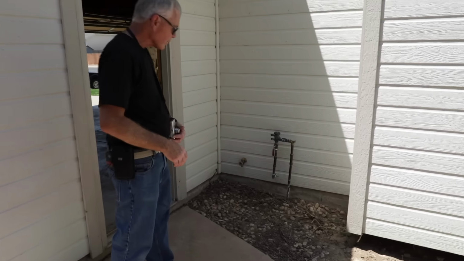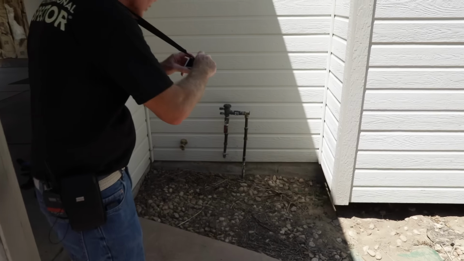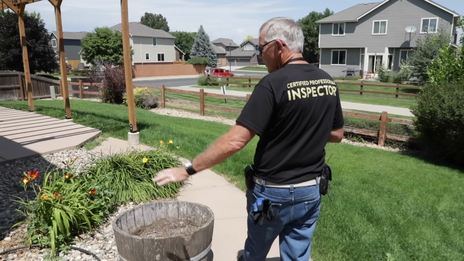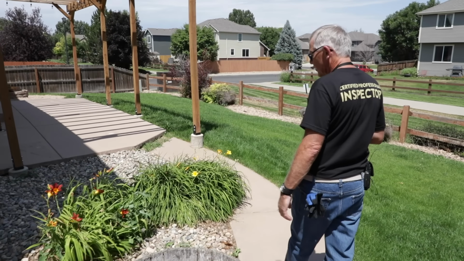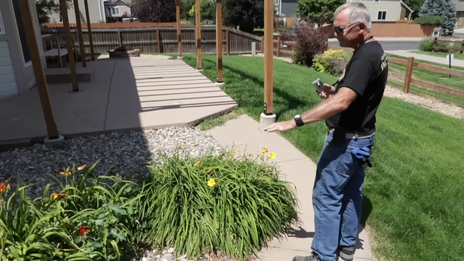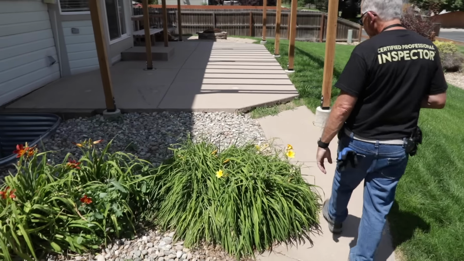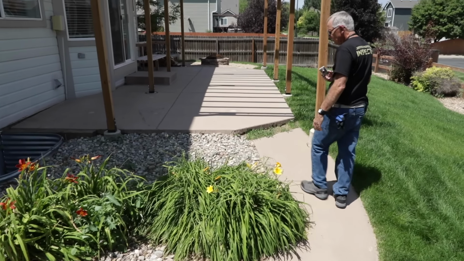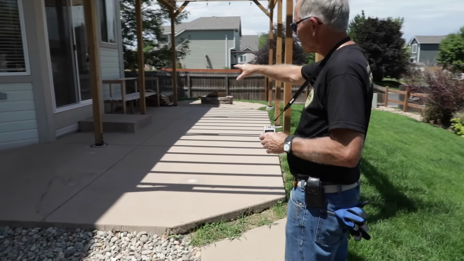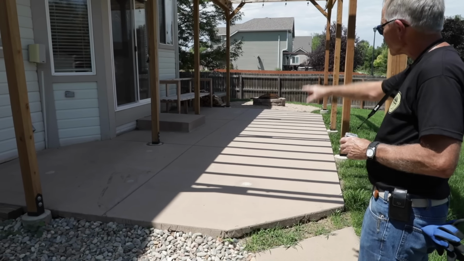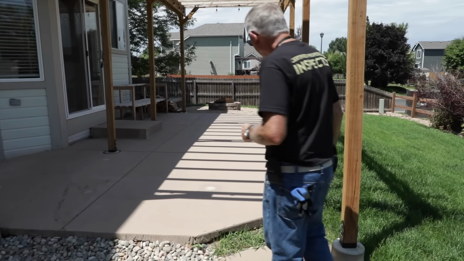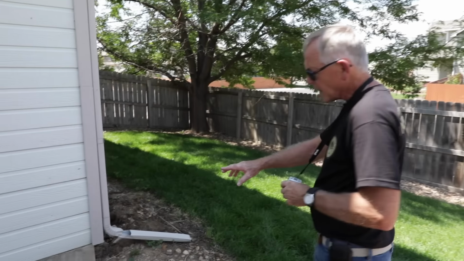Up along here we could probably use a little bit more fill and some additional grading there. All of this along here looks pretty good. We got maybe a couple of minor low spots, but nothing concerning. Again, we may have some drainage issues here with the patio because of the slope and the settling of the patio itself, so we're going to address that in the patio section. Our slope doesn't look too bad here.